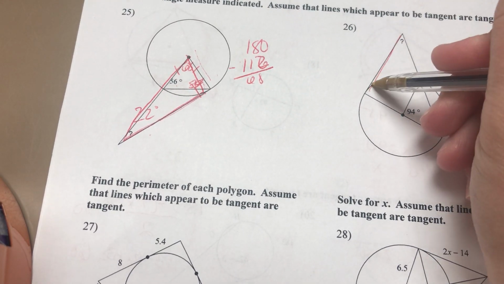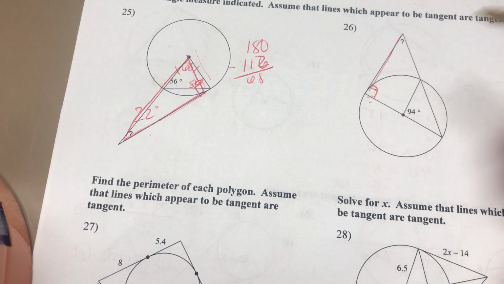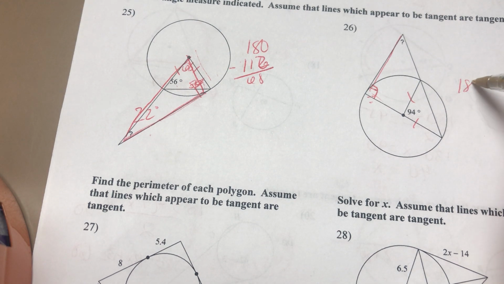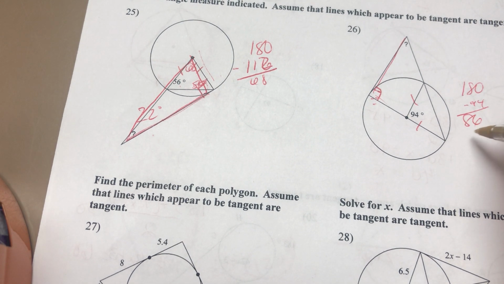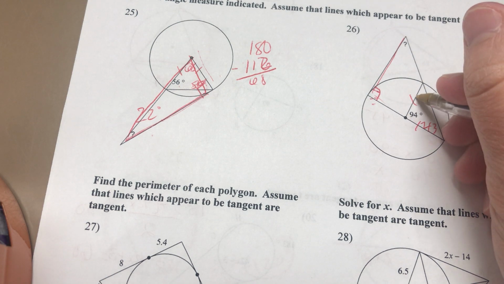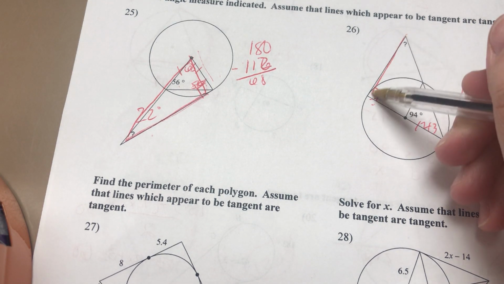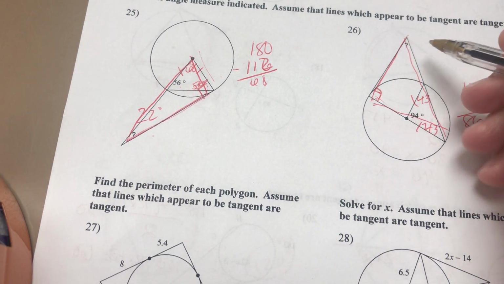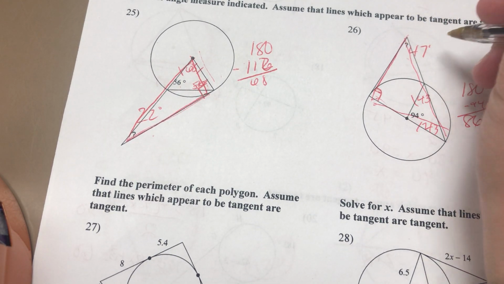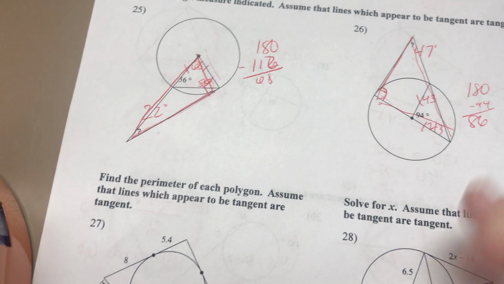We have our tangent touching our radius, so I have a right angle there. I have this isosceles triangle, so I'm going to do 180 minus 94. And then I'll divide that by 2 because I know that what's left there is equal pieces. So this will be 43 and this will be 43. Then I have this large right triangle, so I know that all 3 of those angles have to add to 180. So I have 47 degrees there.